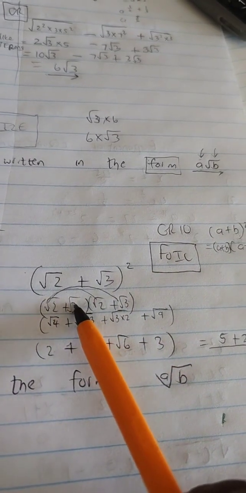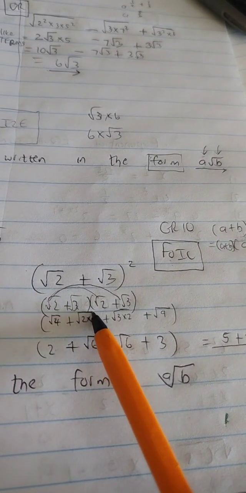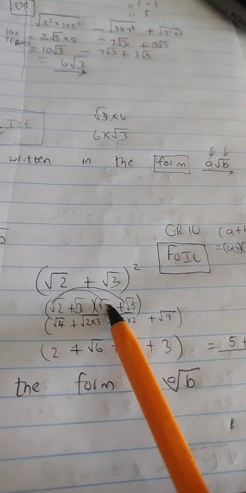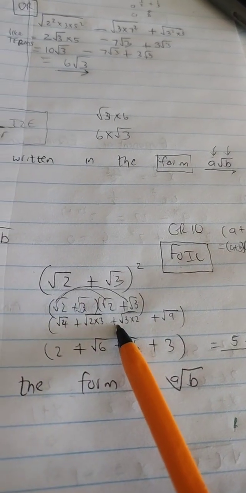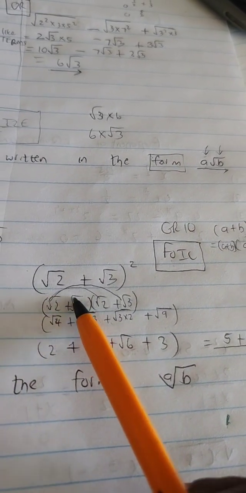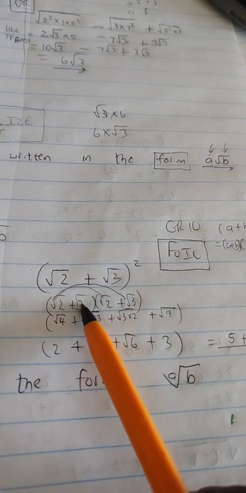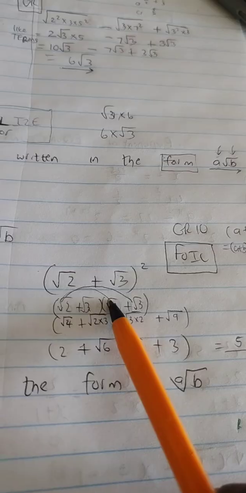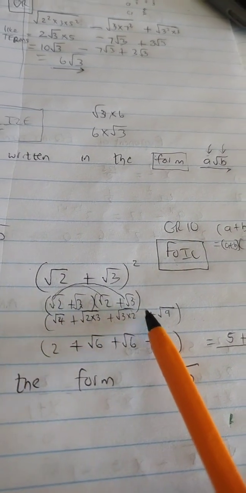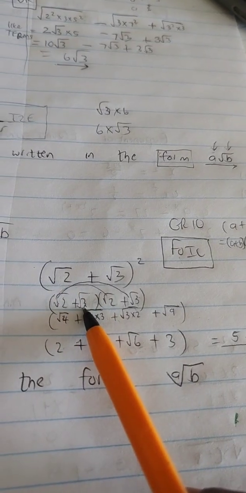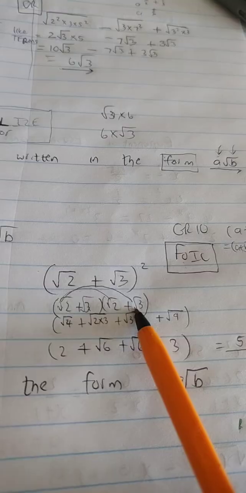Then we come to the inner terms. We multiply square root of 3 with square root of 2. Positive times a positive is positive. Underneath the square root, we write 3 times 2 because these are the same square root. 3 times 2 underneath them.